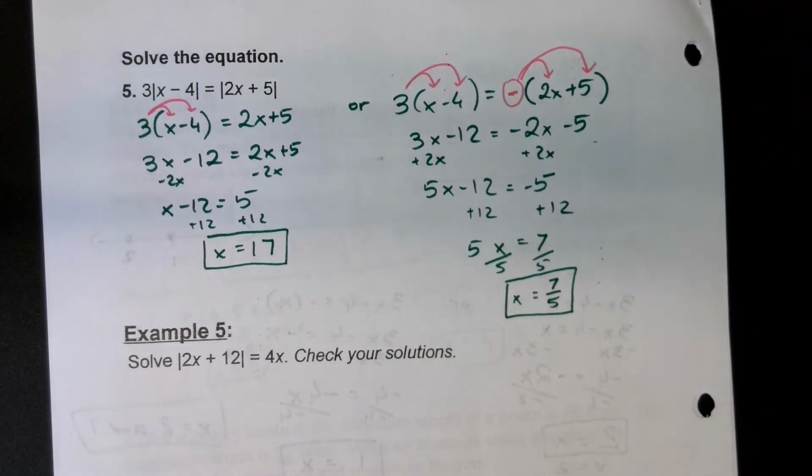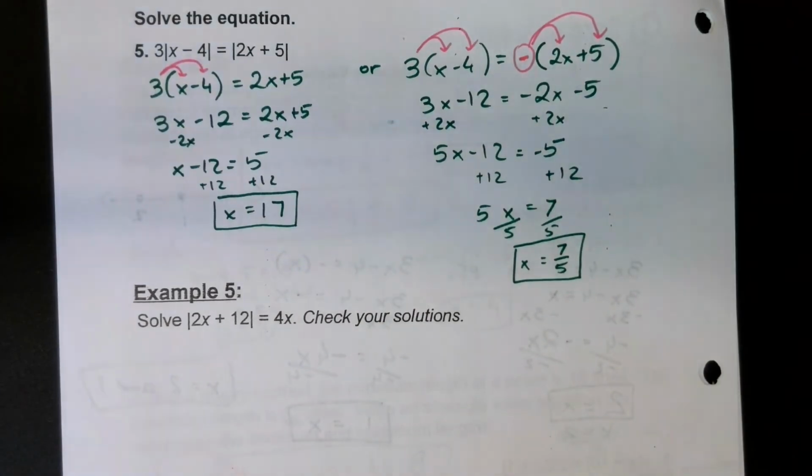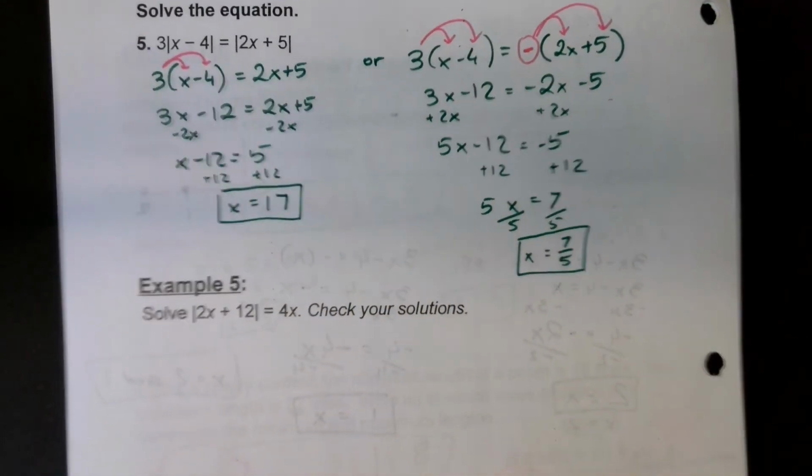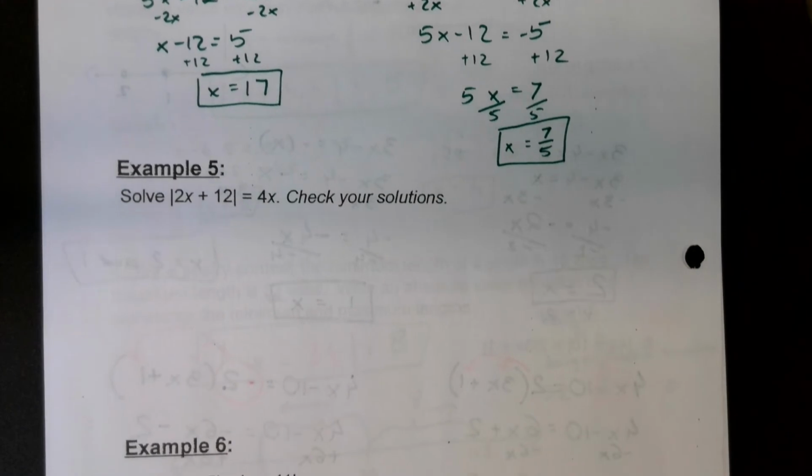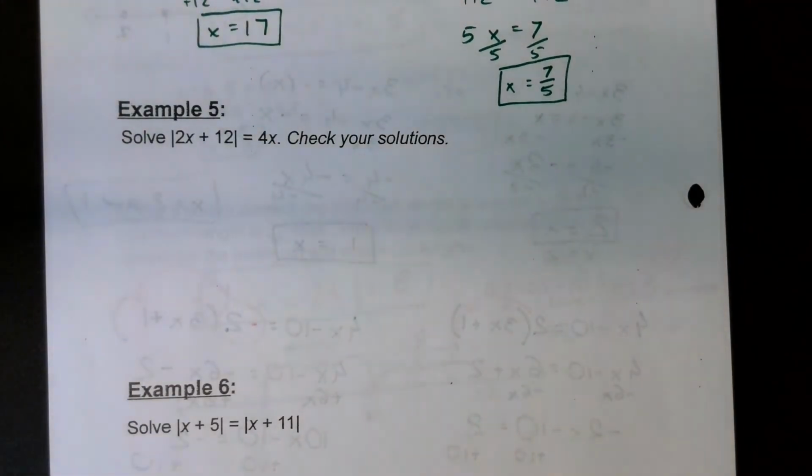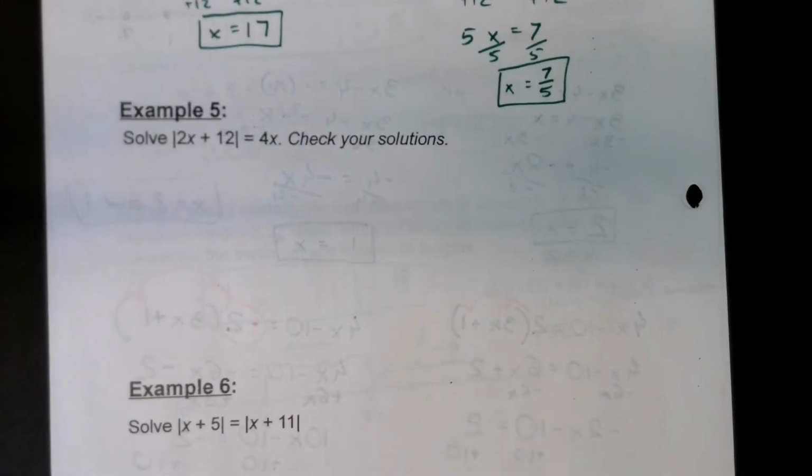So the next one, if you see "check your solution," you should be a little suspicious. Like, okay, it's just kind of weird. Why do they want me to check the solution? And here is the reason why. So let's just solve it the way we are, and then let's check and see if something is going to happen.